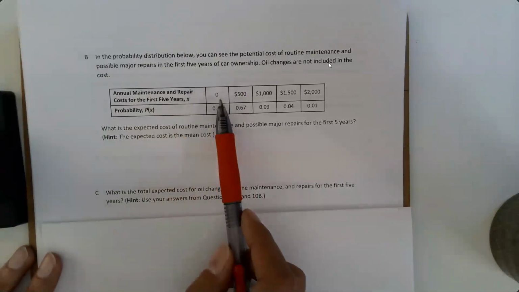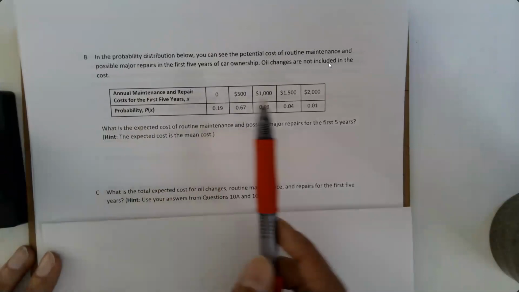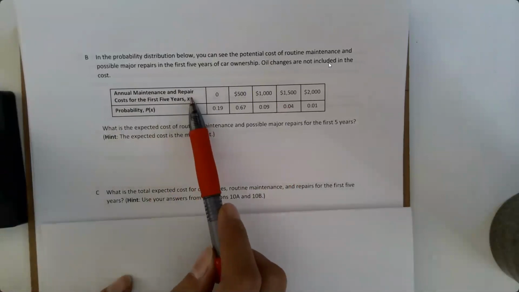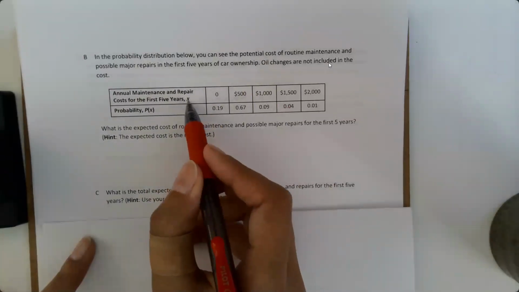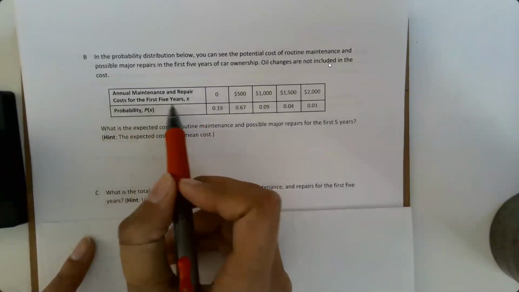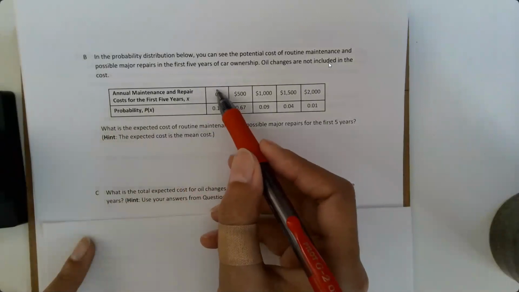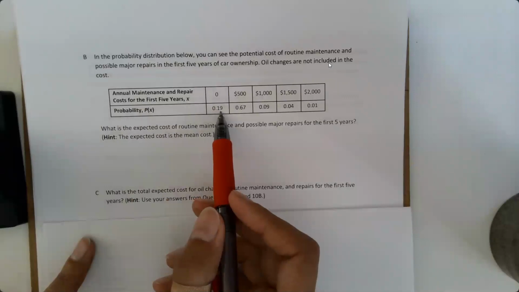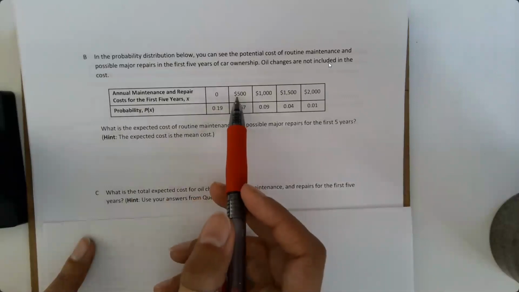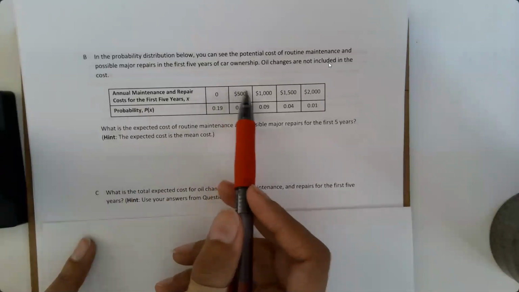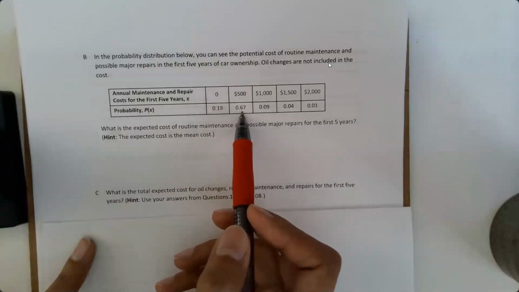It says annual maintenance and repair costs for the first 5 years, which is denoted by X. X is the cost for the first 5 years. If X is 0, the probability is 19%. If the cost is $500, the probability of the cost to be $500 is 67%.